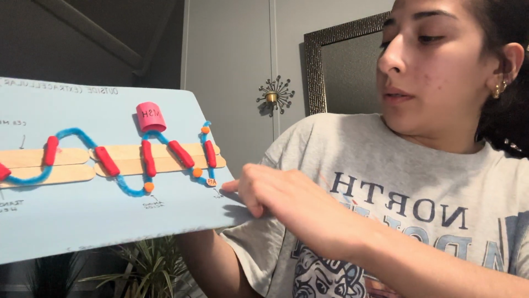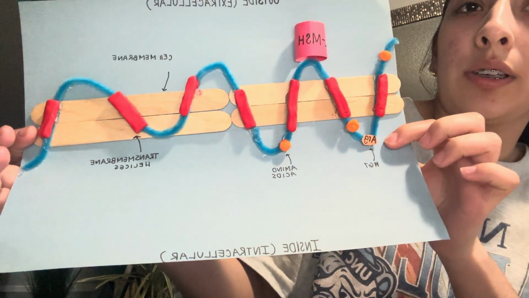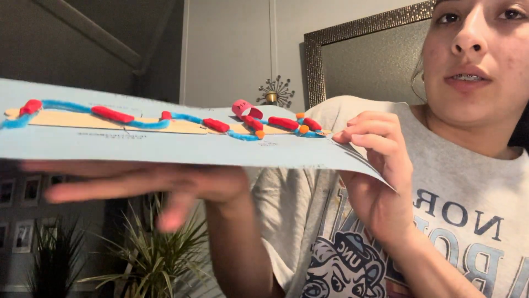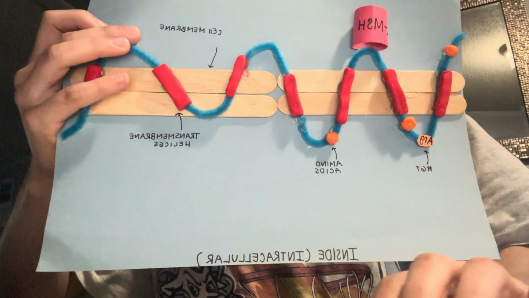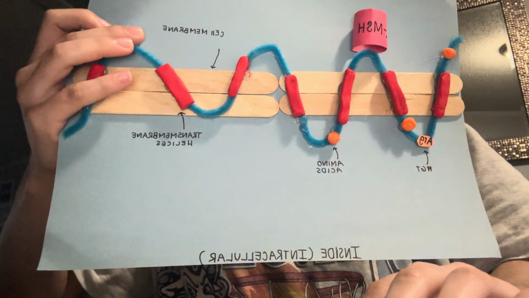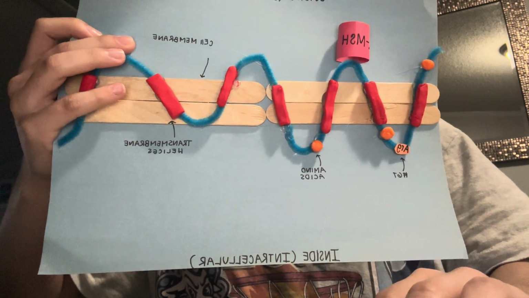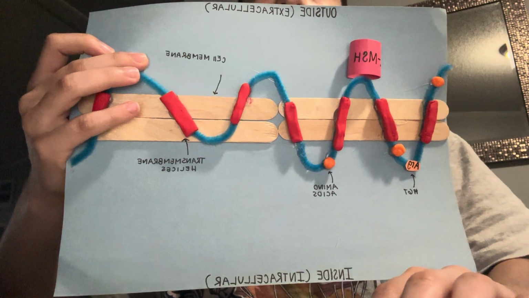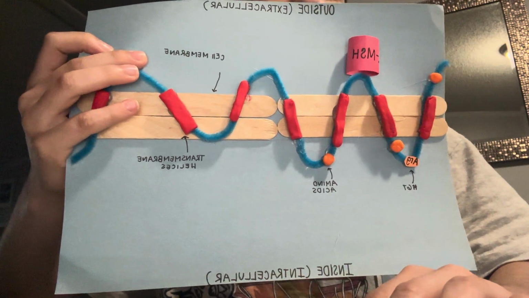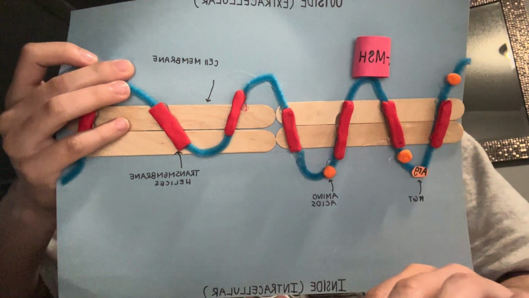Arginine, R, is a hydrophilic amino acid. Right here you can see arginine, and it's positively charged because of its guanidinium group, which forms strong interactions with water and polar molecules. This property allows arginine to play a crucial role in protein stability and function, especially through hydrogen bonds and ionic interactions.